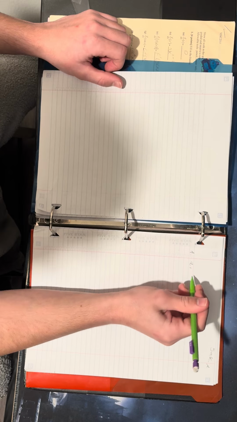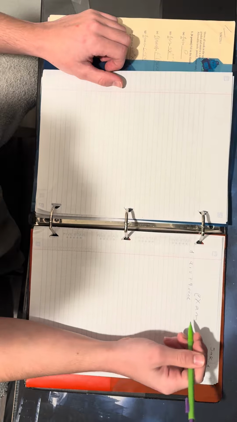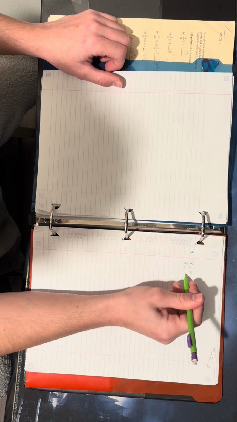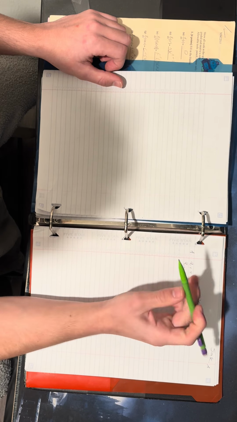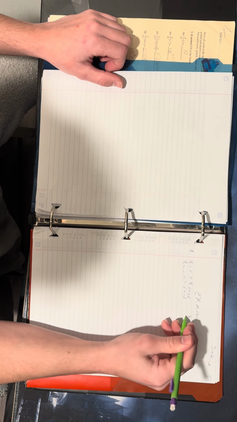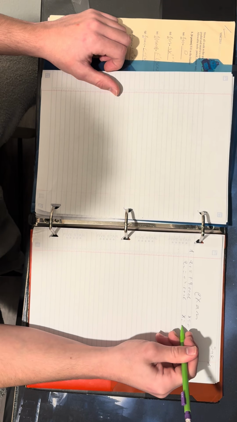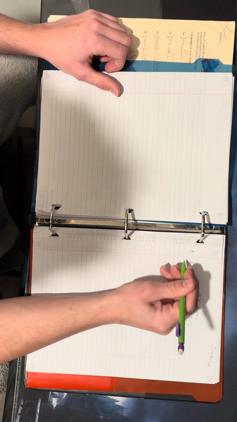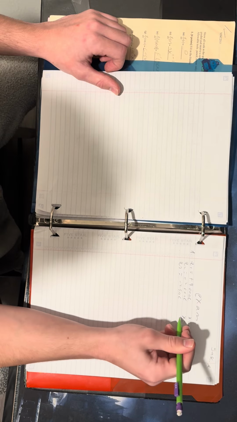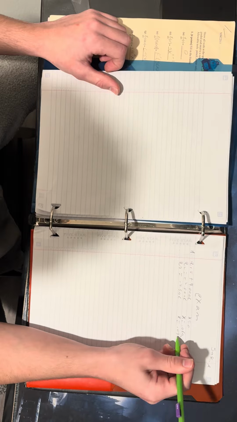Our first charge is positive 4 nC at x equals 0. Our second charge is a negative 2 nC at x equals 6, which is 6 centimeters. I'm going to be putting it in meters because that's what we use. And our third charge is negative 2.5 nC at x equals 4 centimeters, and I'm again putting it in meters.